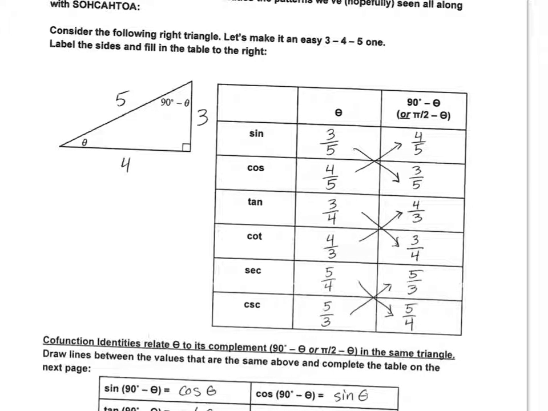Then, for this third column of the table, we are filling in and sitting at the other angle in the right triangle, or the complementary angle. So that's this top corner, 90 minus theta. And we see that if we sit in the other spot, some things are kind of moved around. Now sine is actually 4/5. Cosine is 3/5, so they've kind of swapped places.